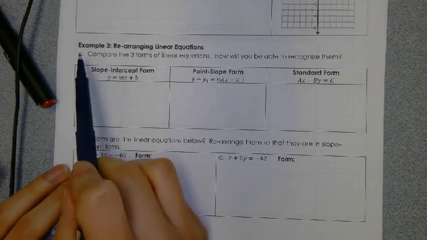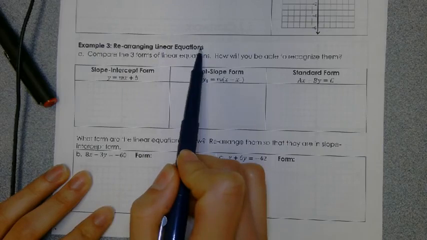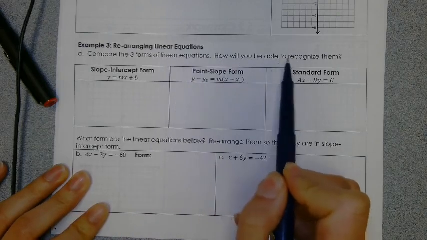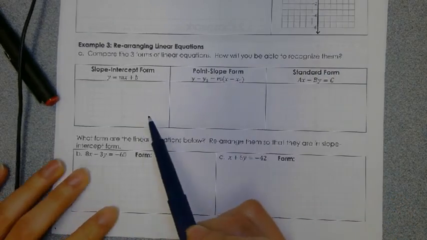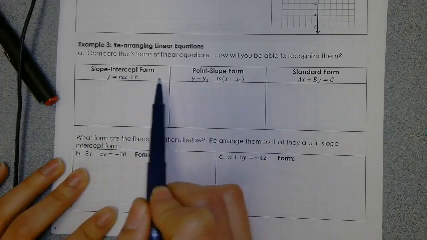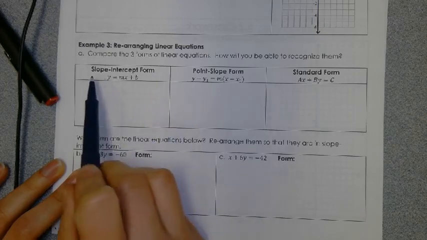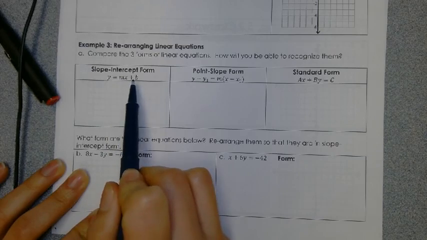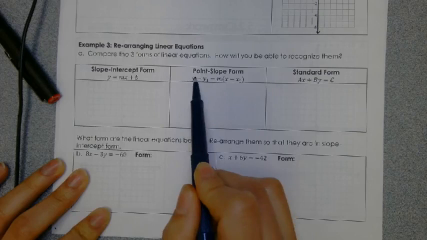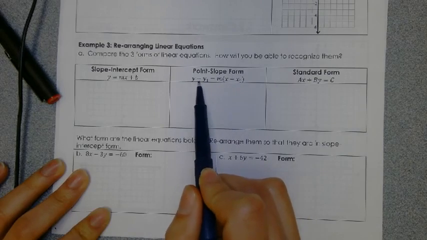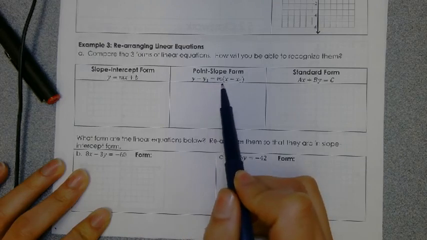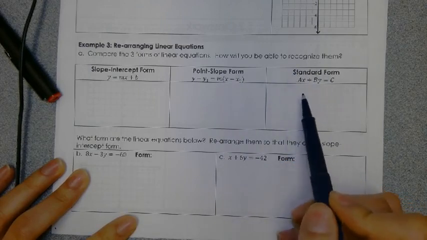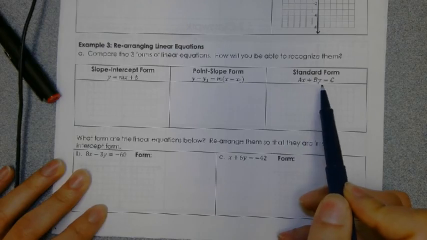Okay, let's look at example 3, rearranging linear equations. A, compare the 3 forms of linear equations. How will you be able to recognize them? So we've learned 3 different equations for our linear equations. The first one we learned was slope-intercept form, which is y equals mx plus b. The other form we learned was point-slope form, which is y minus y1 equals m, parentheses x minus x1, parentheses. Finally, today we learned about standard form, ax plus by equals c.